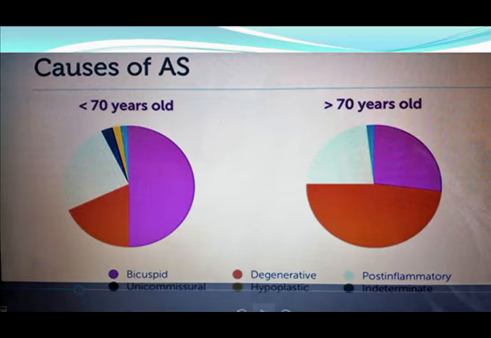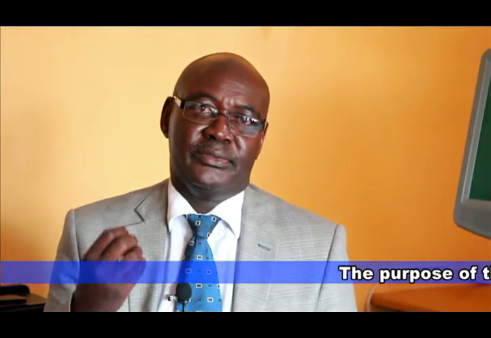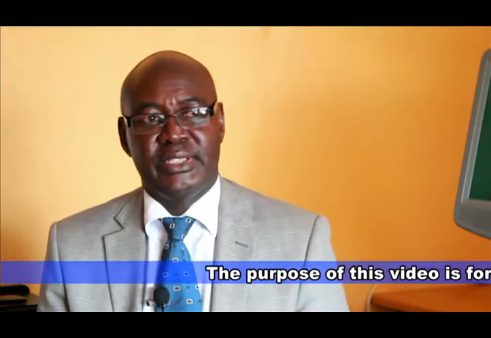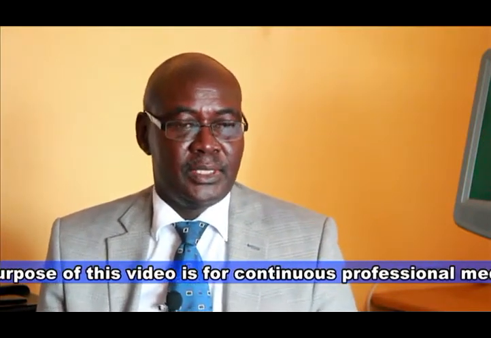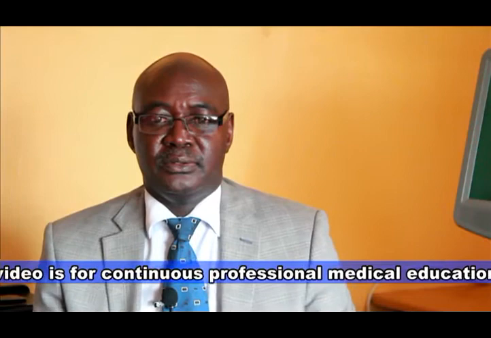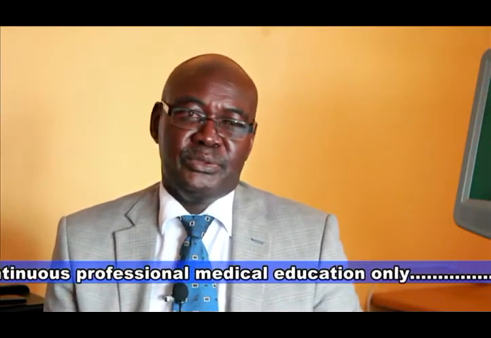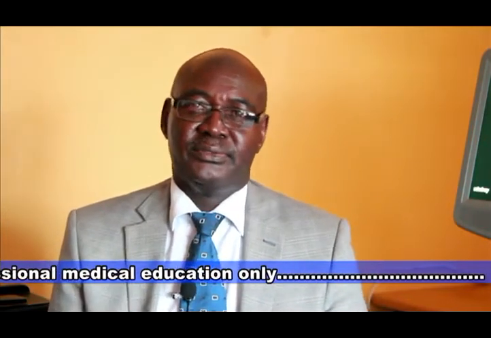For people above 70 years, usually these are degenerative issues. More calcification, even on a normal valve, leads to narrowing of the valve orifice or the valve area, and that causes symptoms to appear. So the congenital valves can either be unicuspid, which means one valve leaflet.